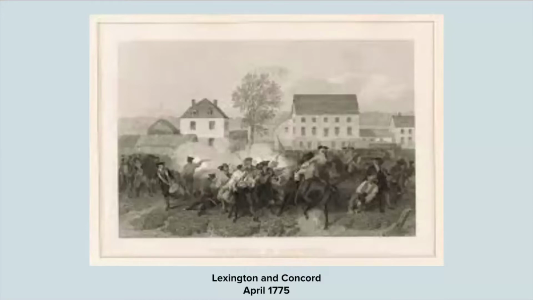But that didn't stop the colonists firing again from behind trees and walls and anything they could get protection from, and resuming their attack all the way to Cambridge. The British, for their part, tried to keep the colonists at bay with flanking parties and even some cannon fire.